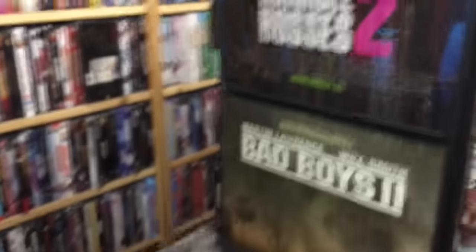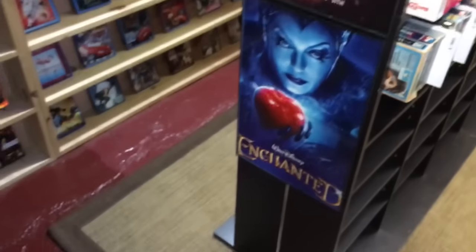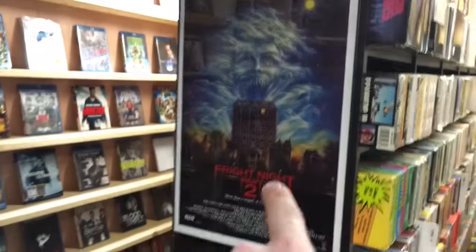And I got some little mini posters. Got the Campaign, Spotlight, Bad Boys 2, which unfortunately is a bit covered up, Horrible Bosses 2, and on the other side, Mad Max Fury Road, National Treasure Book of Secrets, World War Z, Enchanted, Star Wars Revenge of the Sith, and Fright Night 2. I love this. Sent to me by a viewer. That is so cool.